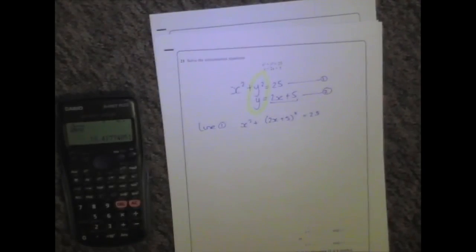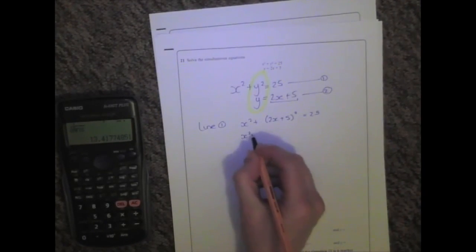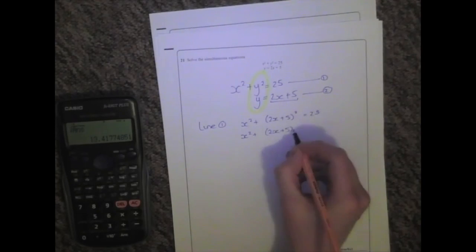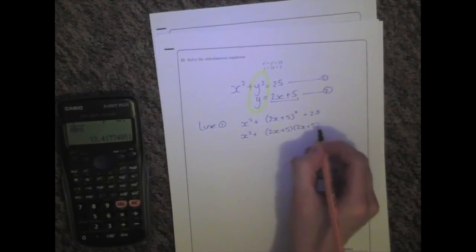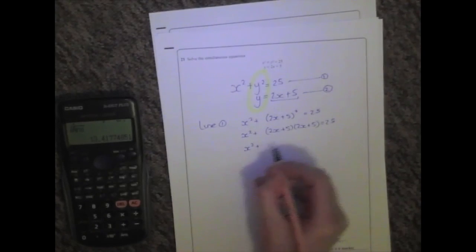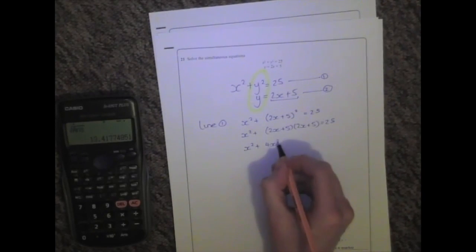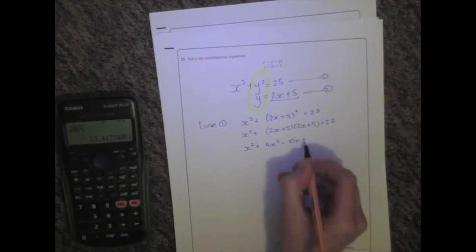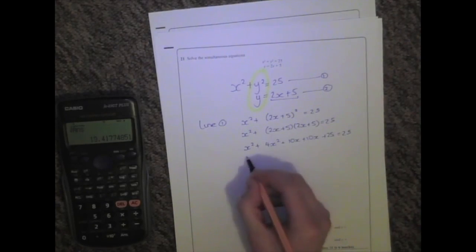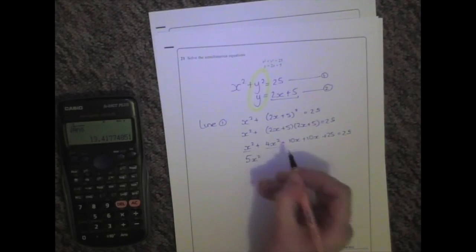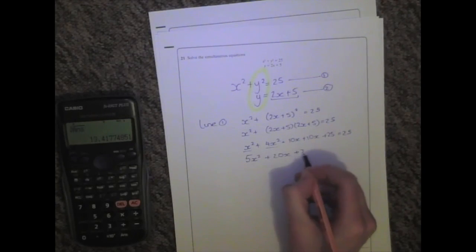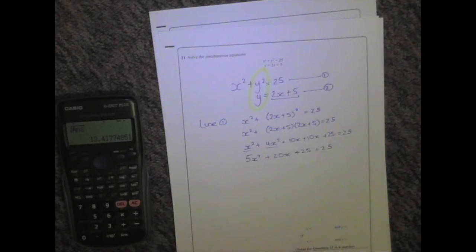So instead of y squared, I'm going to put in 2x plus 5 squared equals 25. I've just taken this value from here and just popped it in where y was. Now by doing this, I've only got one variable, so I should be able to just expand this and solve it. So I'm going to change this from 2x plus 5 squared to write this out in full. And then I'm going to need to expand this bracket. So using FOIL, I've got 4x squared plus 10x plus 25 equals 25. And now I'm just going to tidy that up by collecting like terms to give me 5x squared plus 20x plus 25 equals 25.